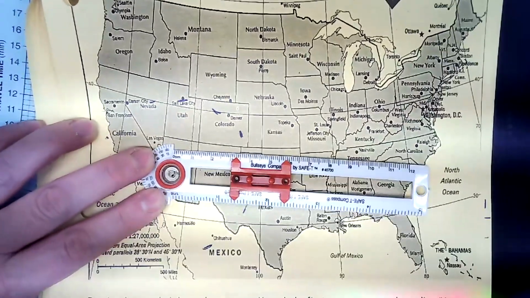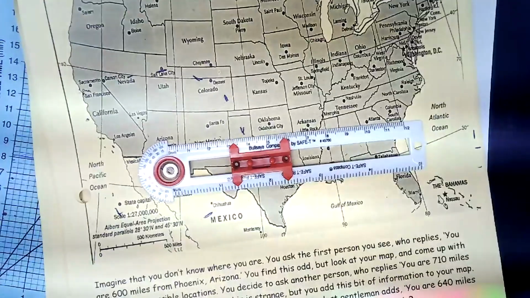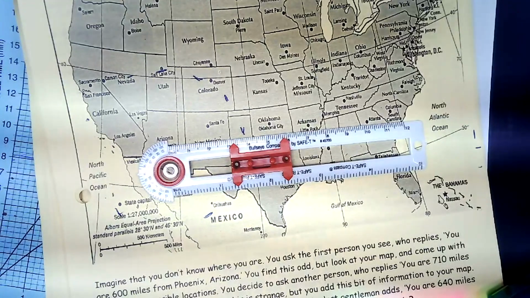Have you guys ever seen one of these thingies? No, you've never seen one that looks like this, right? You guys in math, not these exact ones, but you've used ones that look more like this, right?